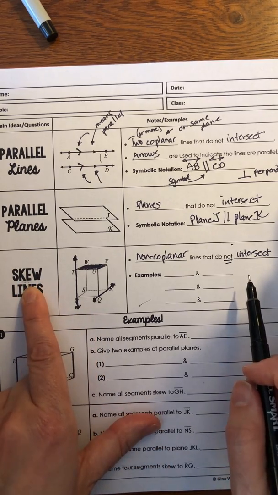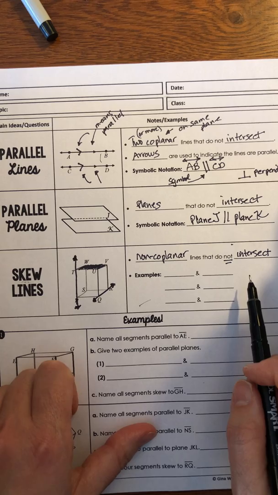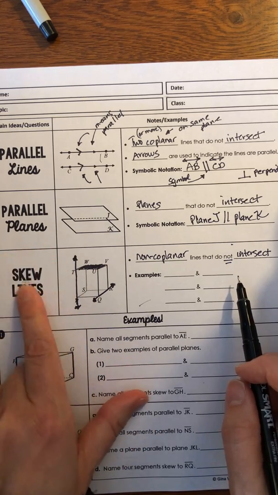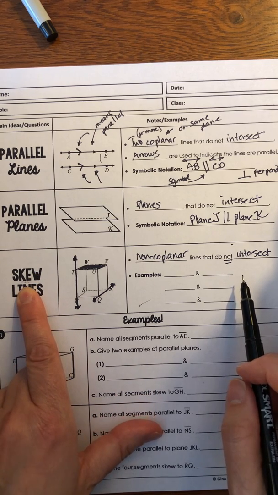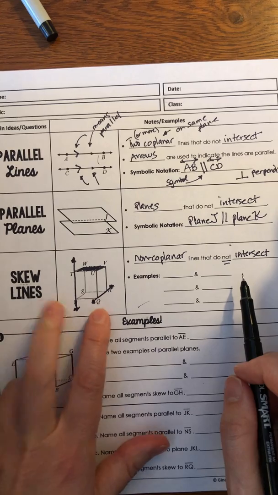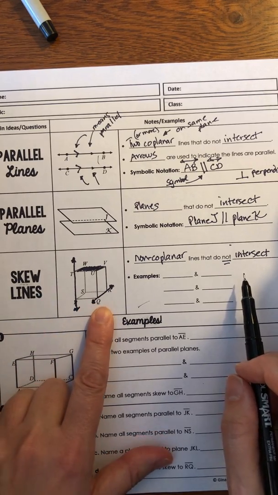They're not parallel, they're on different planes, but they're also not intersecting each other. Skew has another meaning, an English meaning. If something is skewed, it's kind of leaning towards one side or the other, a skewed perspective, for example. In geometry, it means two lines that aren't on the same plane, but they don't intersect each other.